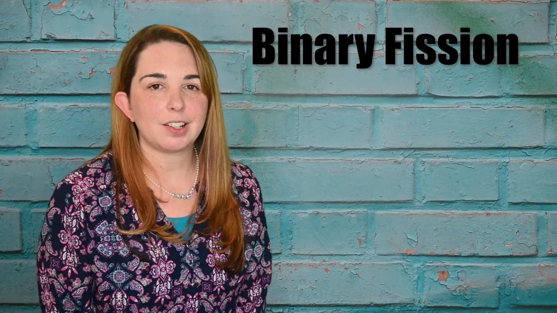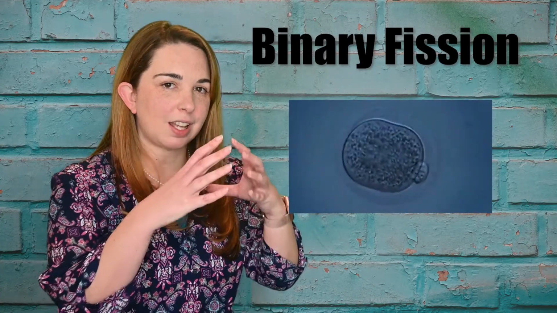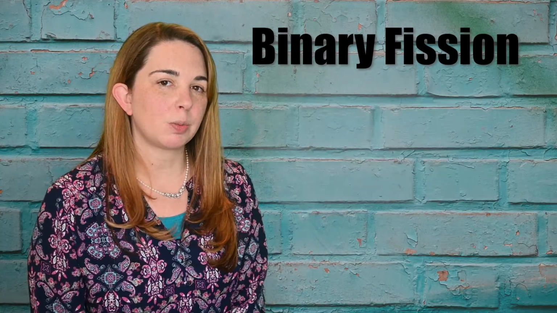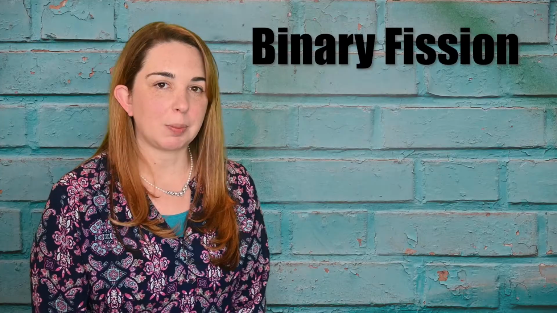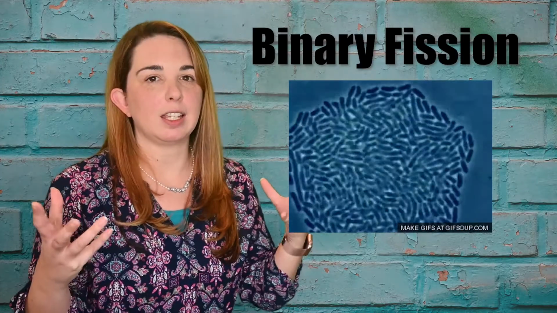Eubacteria are able to make more bacteria through a process of binary fission. Binary fission is where the DNA is copied and then one cell divides into two cells. It's a very simple asexual reproduction and allows for rapid growth, which is how one bacteria can kind of overtake an area so quickly.